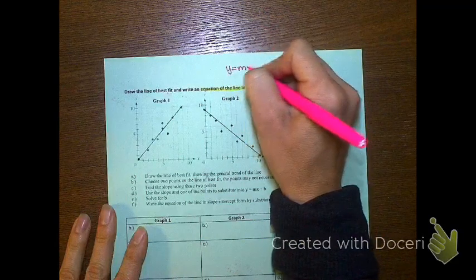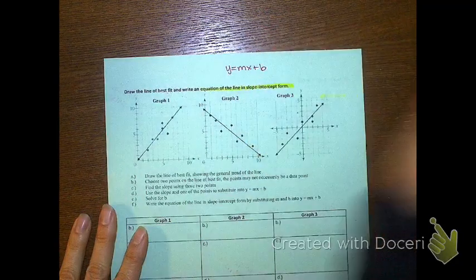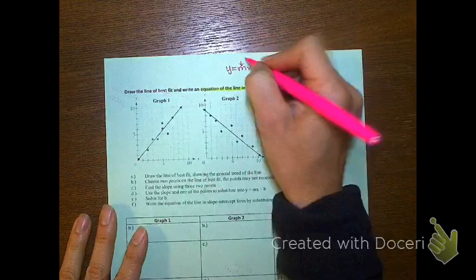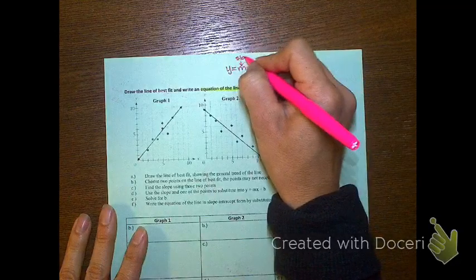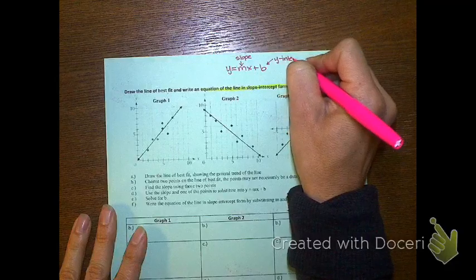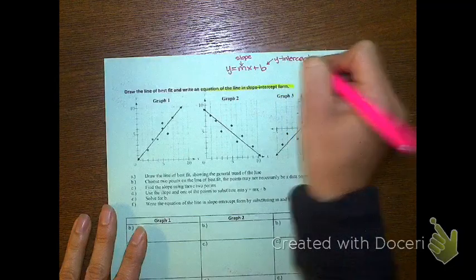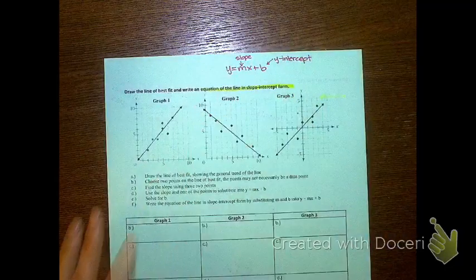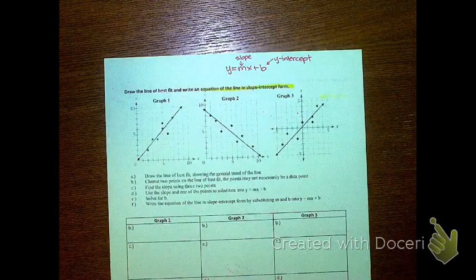Mx plus b. What did the m represent? Slope. What did the b represent? The y-intercept, right? Okay. So once we've drawn our line of best fit, I can write the equation of the line by picking two good points from the line and then finding the slope and finding the y-intercept.